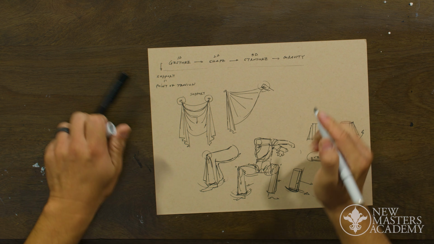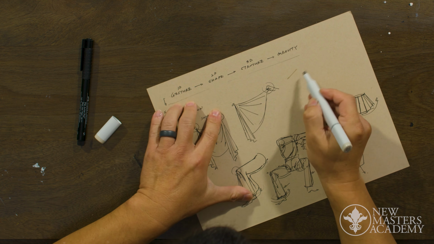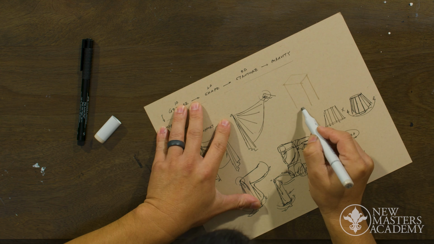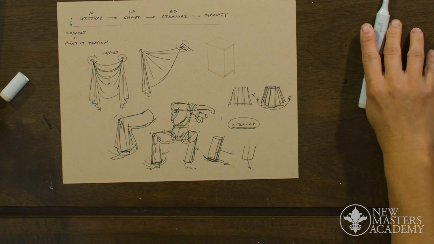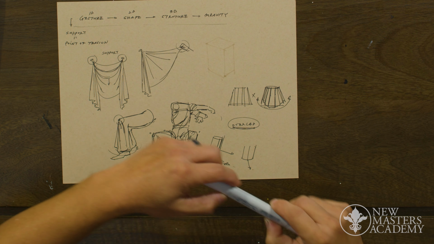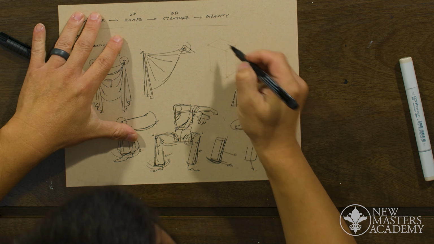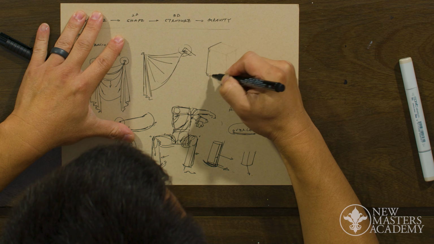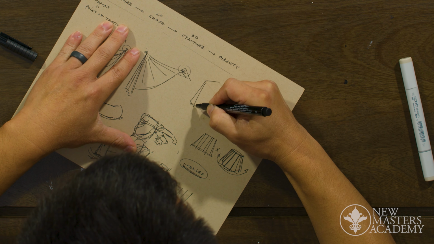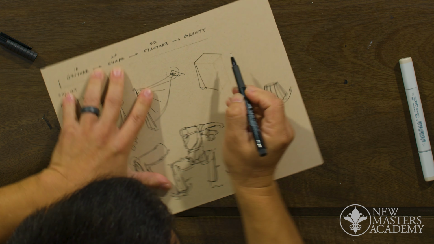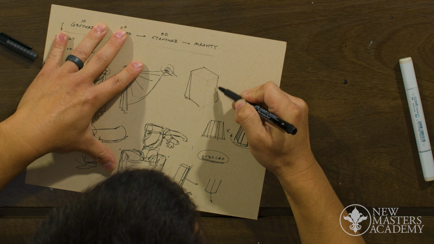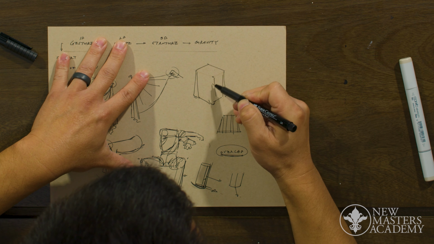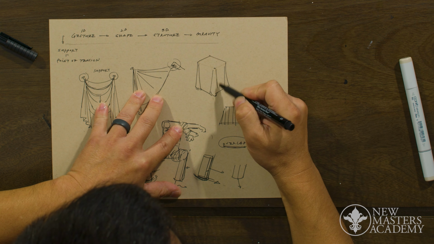If you have a pedestal that looks like this, put a piece of fabric over it, what happens? It's going to do something like this, right?